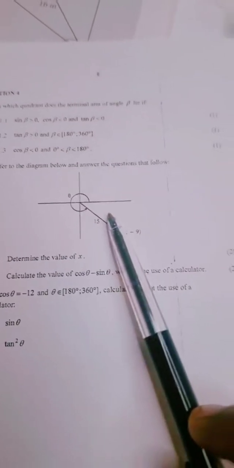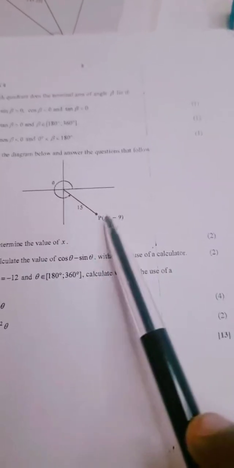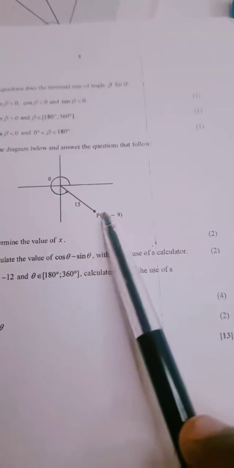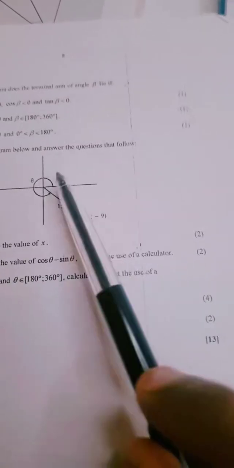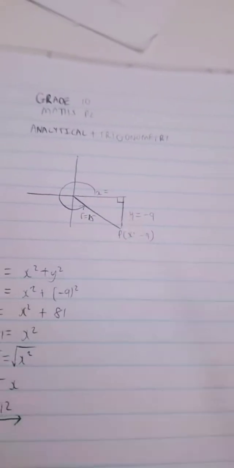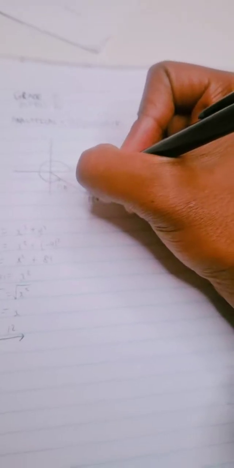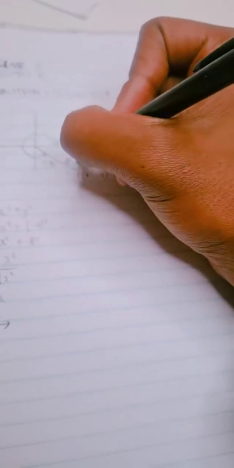angle triangle and to find the missing coordinate. R is sorted, we have it, it's 15. X we don't have, Y we have. Okay, and then we complete the right angle triangle as you see it there. Okay, then we can write here 90 minus theta. It's very important that we define that angle here, 90 minus theta.